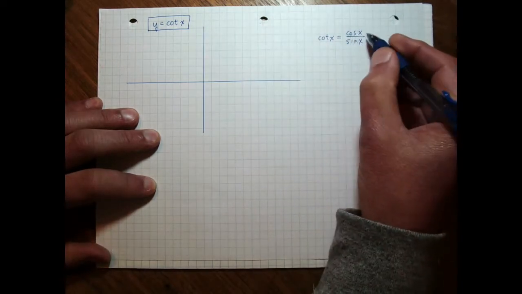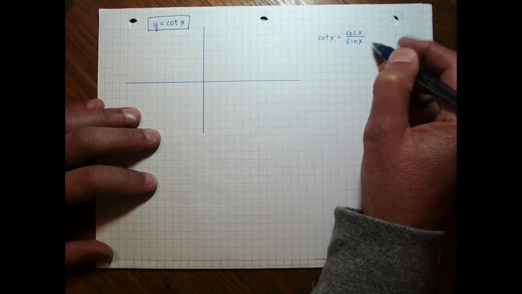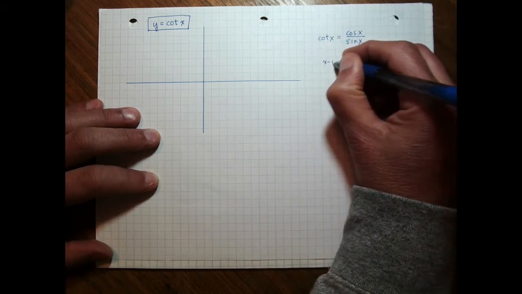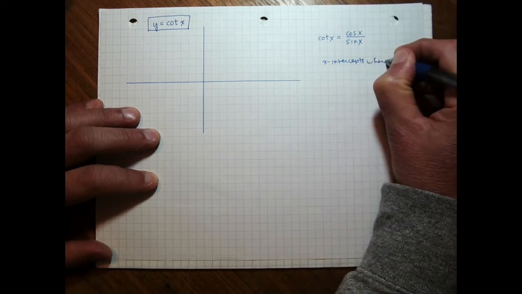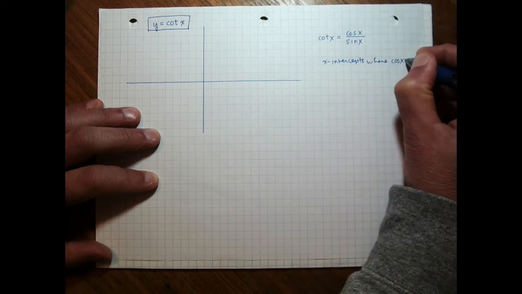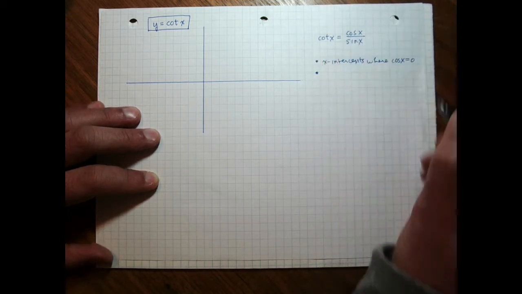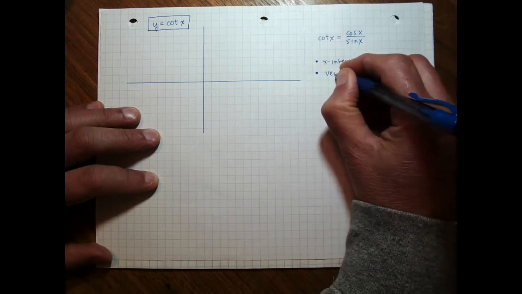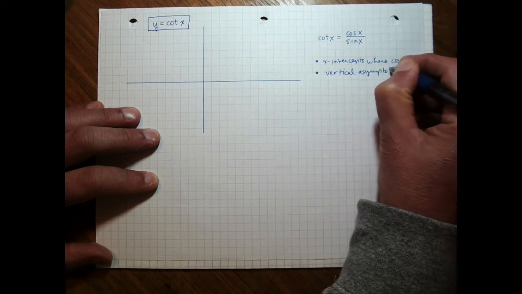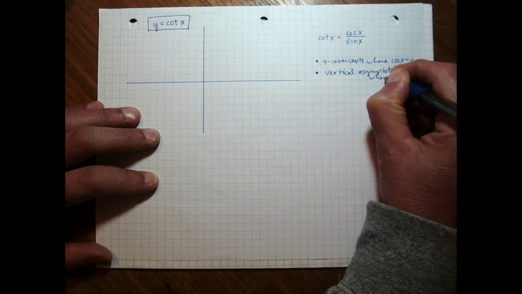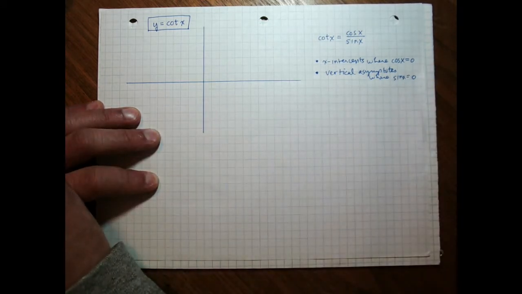And so it's the reciprocal of tangent, right? Here cosine is in the numerator, sine is in the denominator. So cotangent will have x-intercepts where cosine is equal to 0. And since sine x is in the denominator, it will have vertical asymptotes where sine x is equal to 0. Just the reverse of tangent, in a sense.